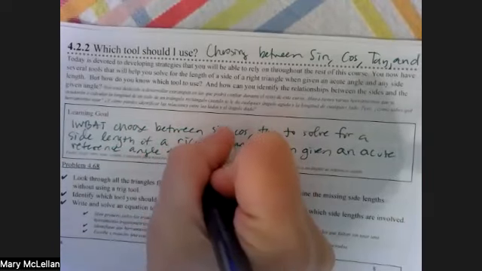Okay, learning goal. I'm going to write it in first person. I will be able to choose between sine, cosine, and tangent to solve for a side length of a right triangle when given an acute reference angle and the length of one of the sides, period.